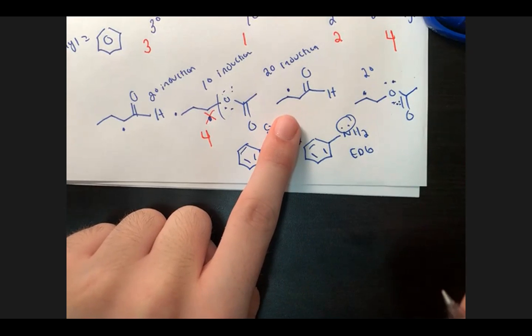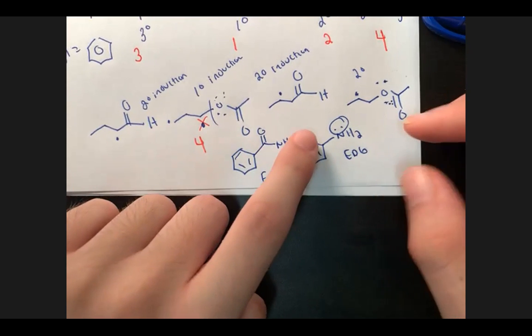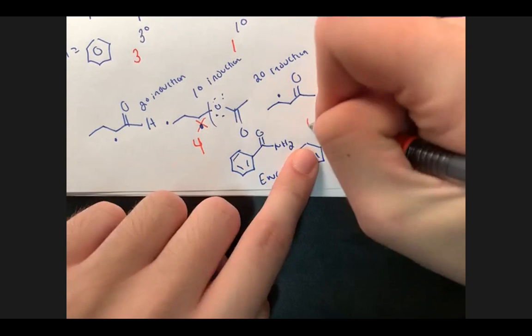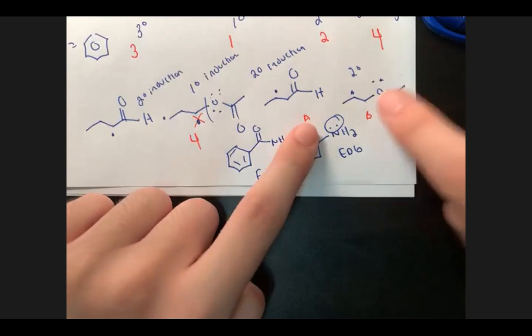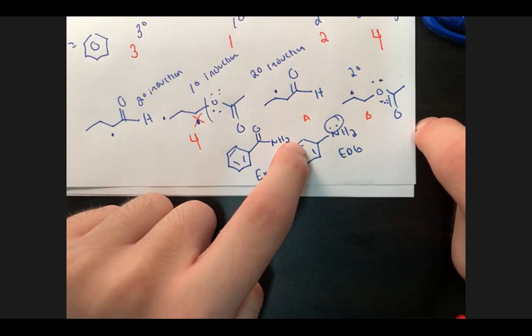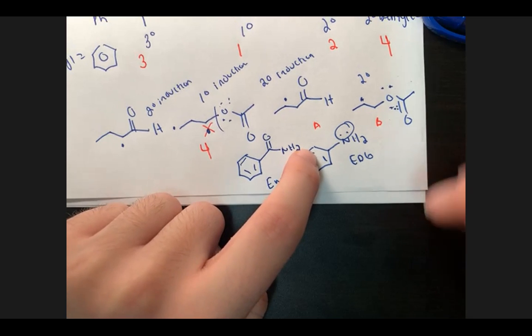Now you have to ask yourself a pretty hard question, which we haven't really seen yet. Which inductive group is less strong out of both of these? Let's call this A, let's call that B. Out of A and B, which one do you think, the aldehyde or the ester, is going to have less of an inductive effect? Okay, B, yeah, good job guys. So the answer is B.